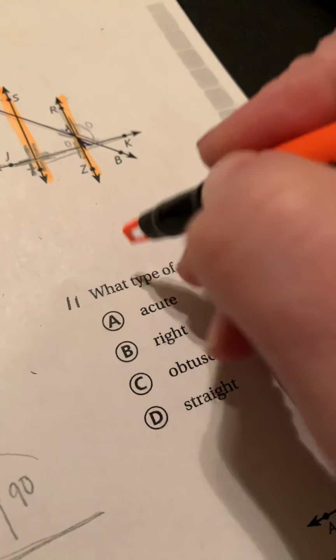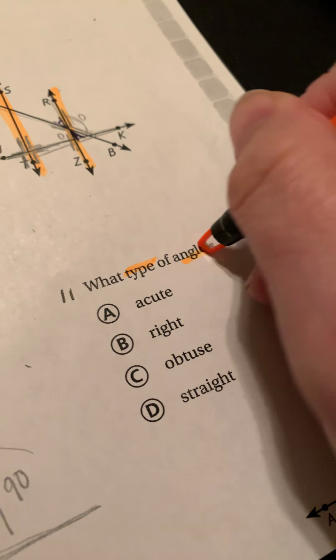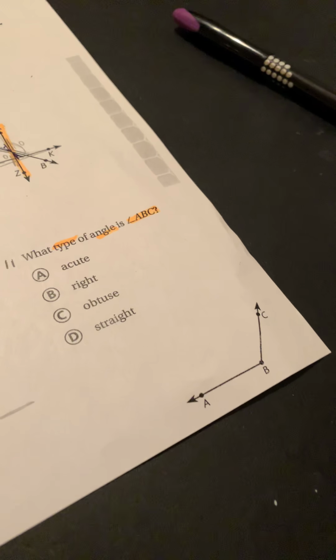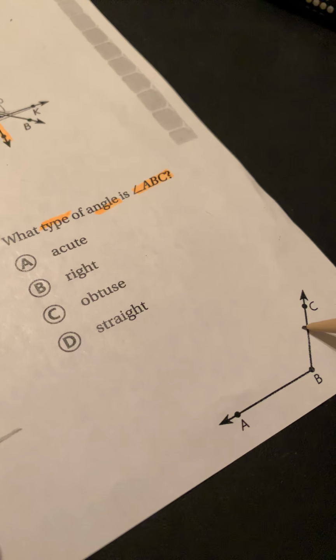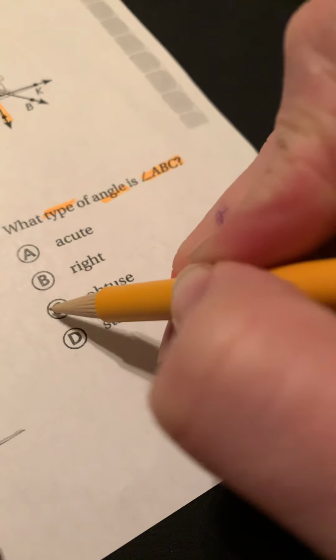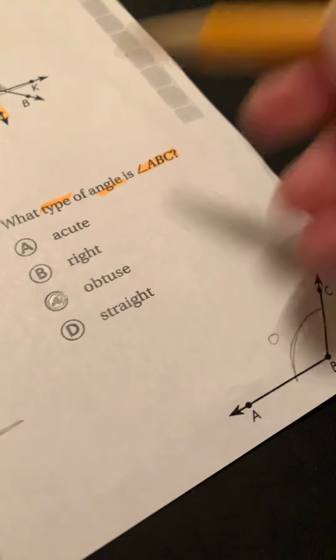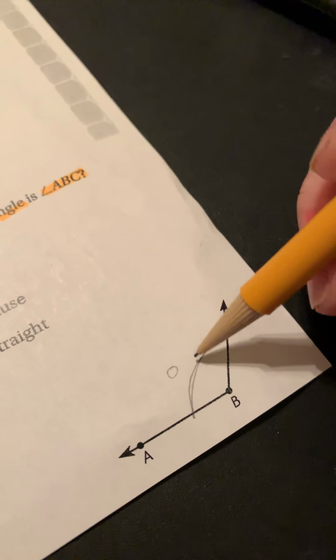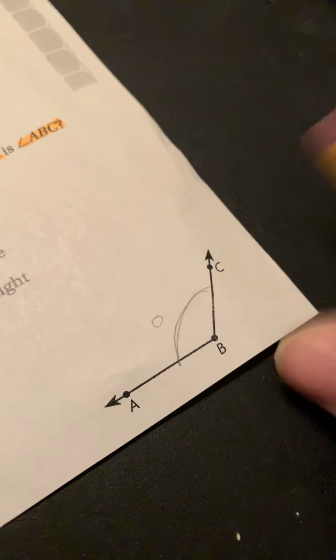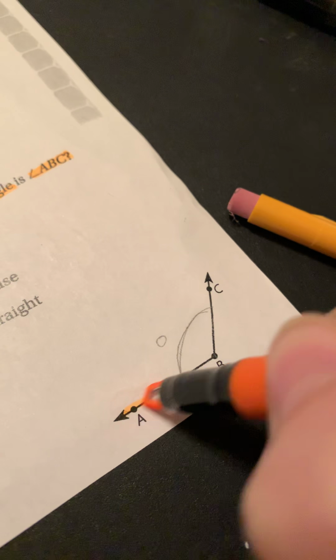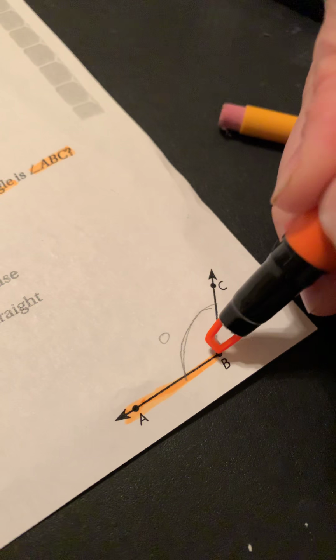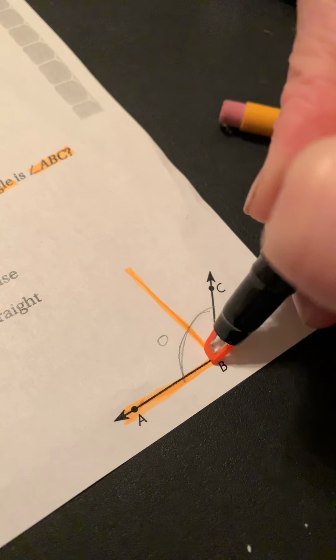All right, I want the type of angle ABC is right here. Obtuse. How do we know it's obtuse? Because it's more than a right angle. What do right angles look like? Losers. And this is where I teach them to use the base and then make a capital L going backwards. That's 90 degrees. Anything more than that is obtuse.